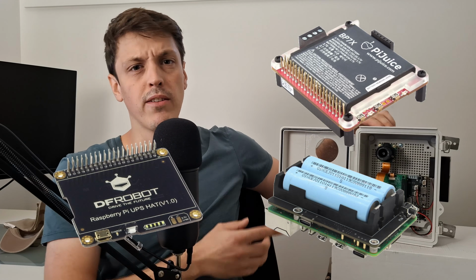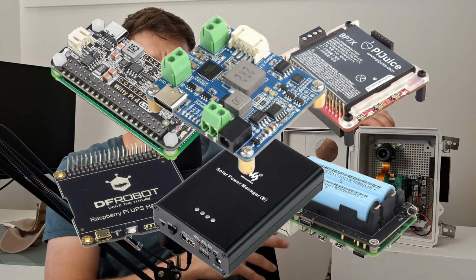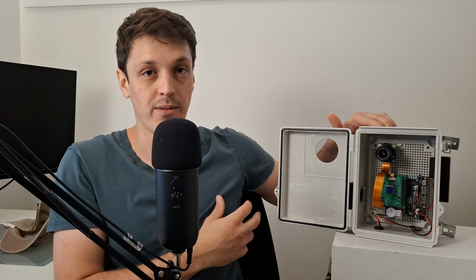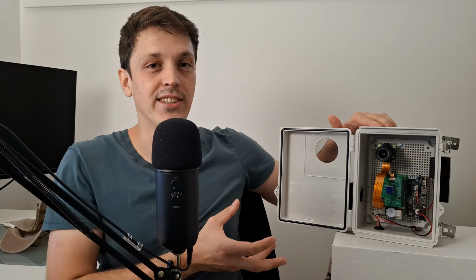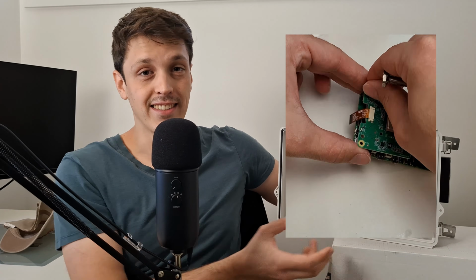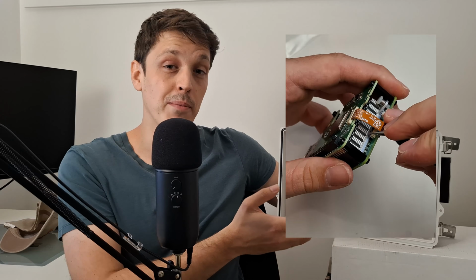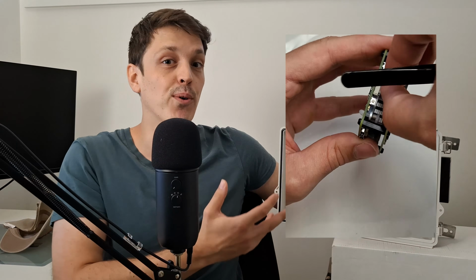There's quite a few of these UPSs, battery power supplies, solar power supplies. So one big issue I'm having with a lot of those is that none of them really do everything I want. And this is kind of the issues with using off-the-shelf components. The AI hat here, you can see it actually mounts to the top of the Raspberry Pi, but it also blocks the GPIO pins for the Raspberry Pi, meaning I can't put any more hats on top.